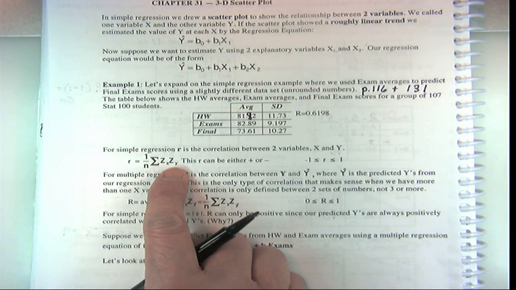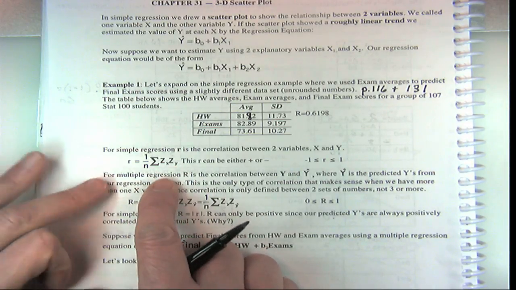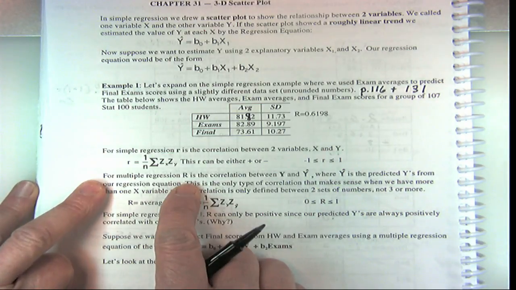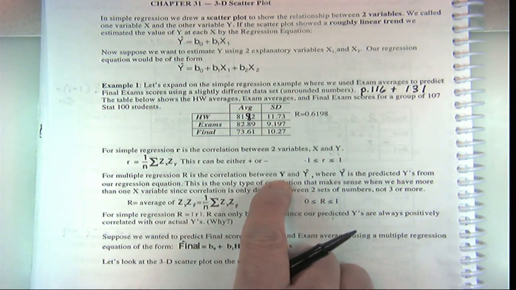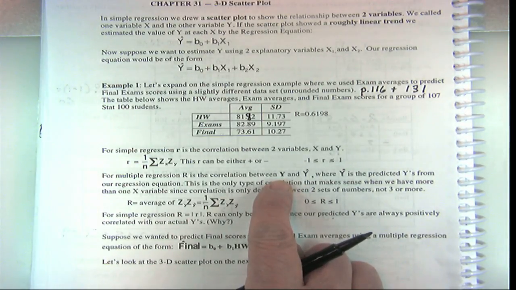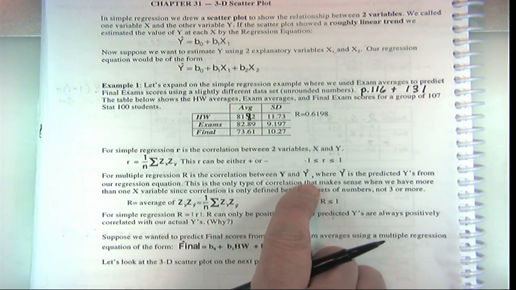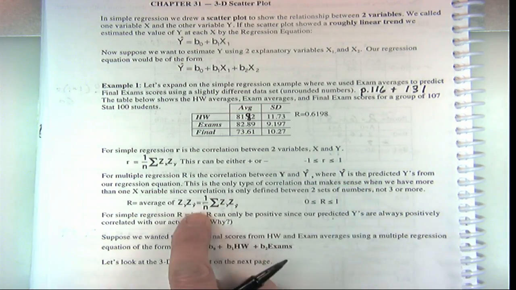So when we go to multiple regression, what are going to be our 2 sets of numbers? It's going to be the correlation between your actual y values and your predicted y values from your fitted multiple regression equation.